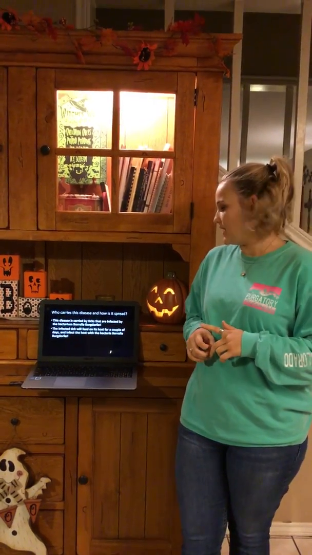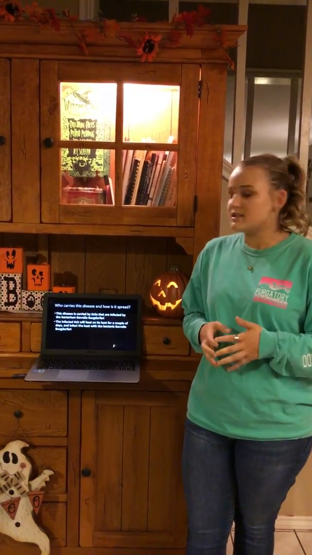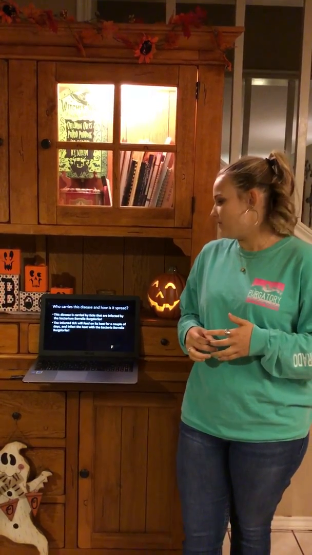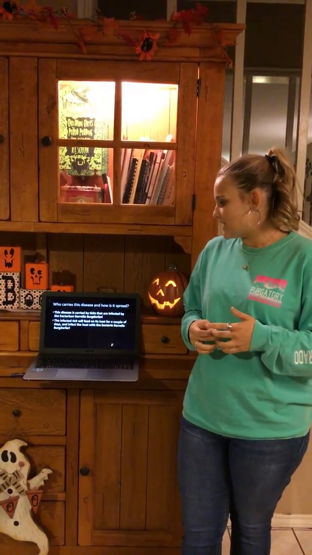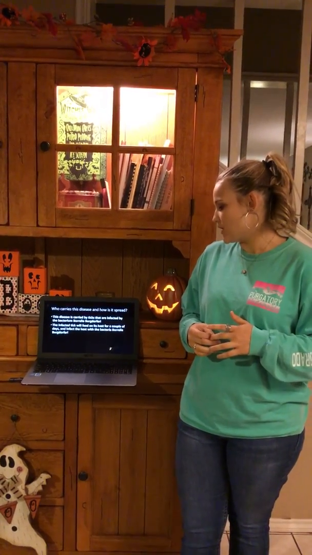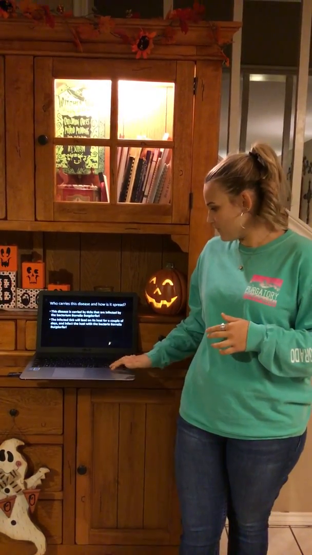Who carries this disease and how is it spread? This disease is carried by ticks that are infected by the bacterium Borrelia burgdorferi. The infected tick will feed on its host for a couple of days and infect the host with the bacteria Borrelia burgdorferi. So here is a picture of the stages of ticks.